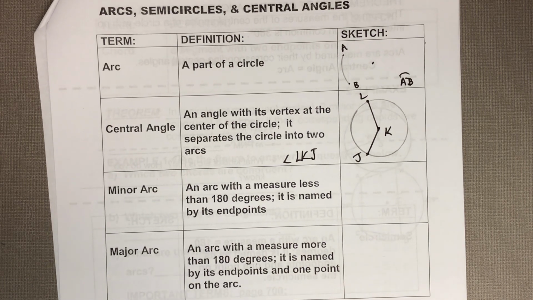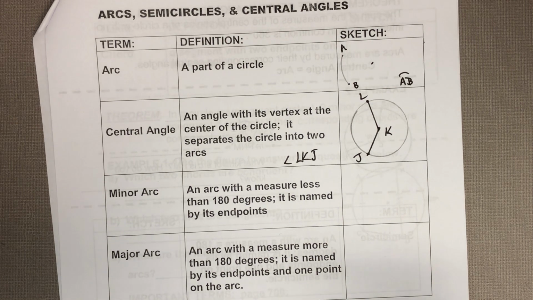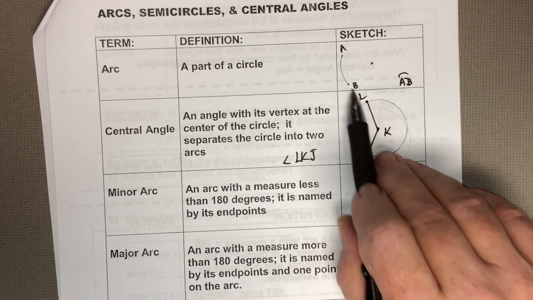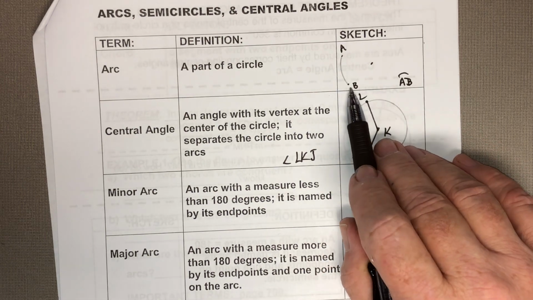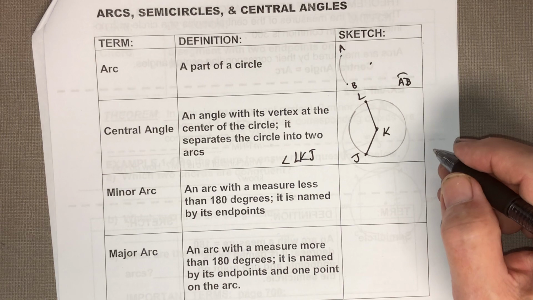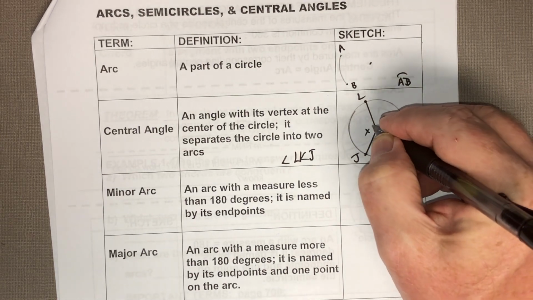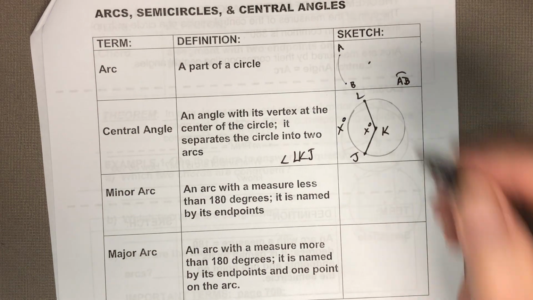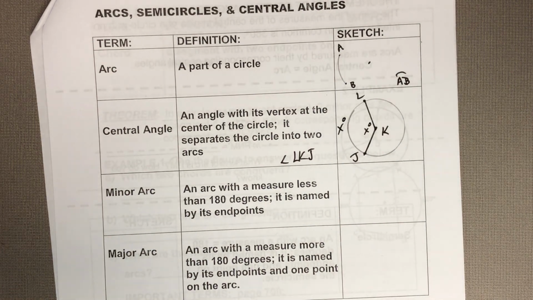All right, now I'm going to go back up here, and I'm going to name the three different arcs that we have up here in these first two parts. All right, arc AB is a minor arc because it's less than a semicircle. And one thing you need to know is this. If the central angle is x degrees, the measure of the arc out here is x degrees. That's something you need to know.